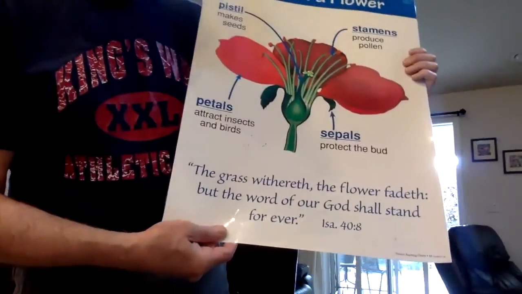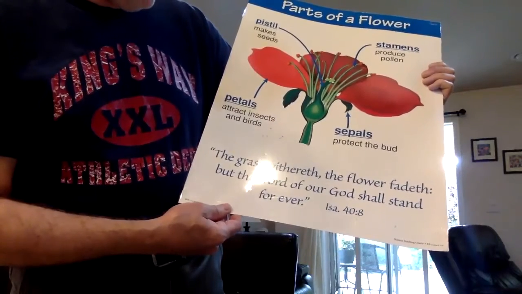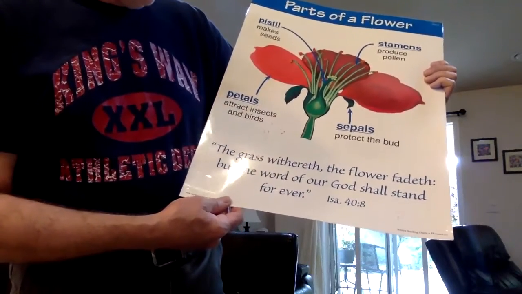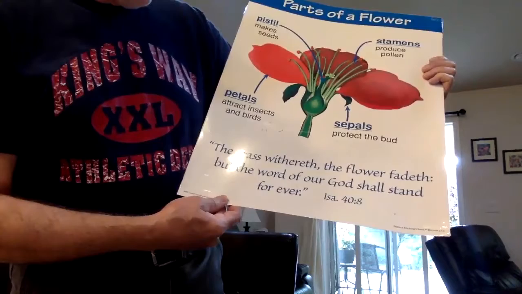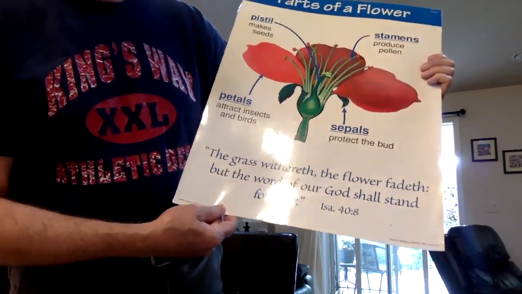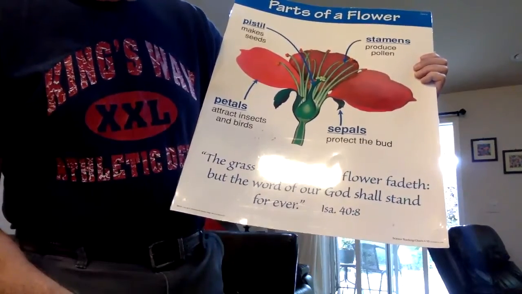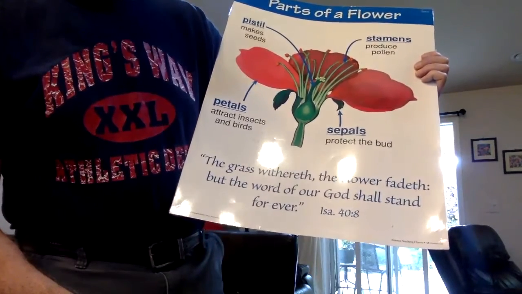I love this verse at the bottom. It says, "The grass withereth, the flowers fadeth, but the word of our God shall stand forever," from Isaiah 40, verse 8. So the flowers are beautiful, but they're only living for a short time, whereas we can live forever by the love of God.